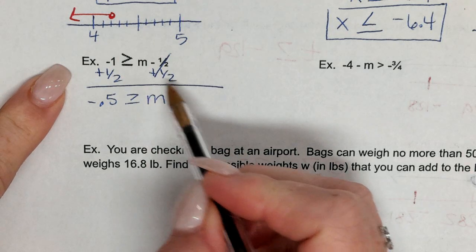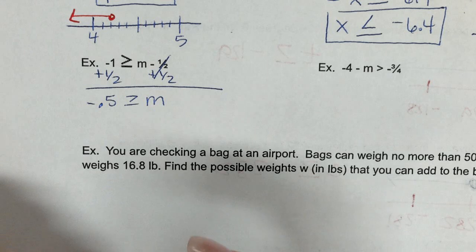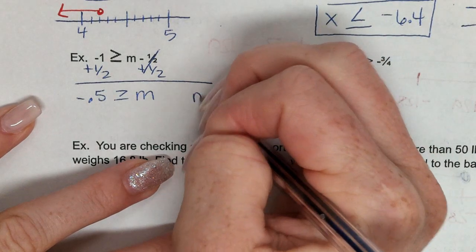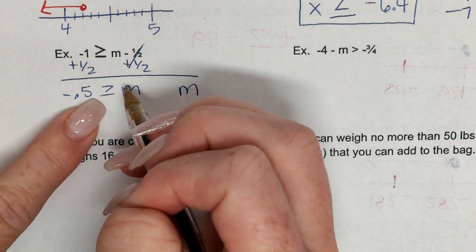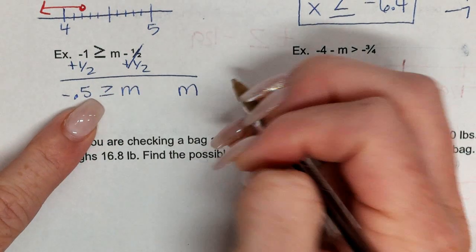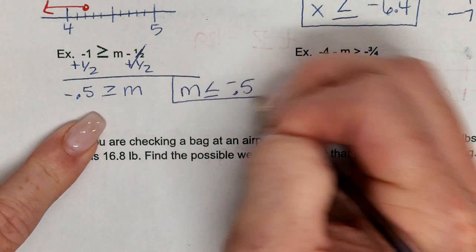Is my m positive? So my answer is good, but where do I want my variable? So I need to rewrite this with the variable on the left. Which way is the sign to the m? Is it open to the m or closed to the m? So it's got to be closed to the m, and there's my answer.